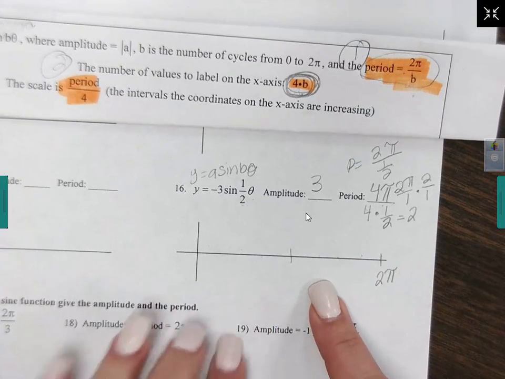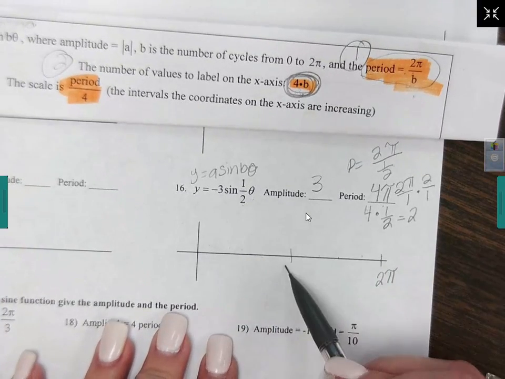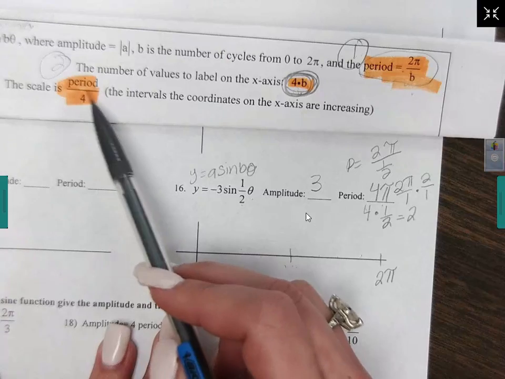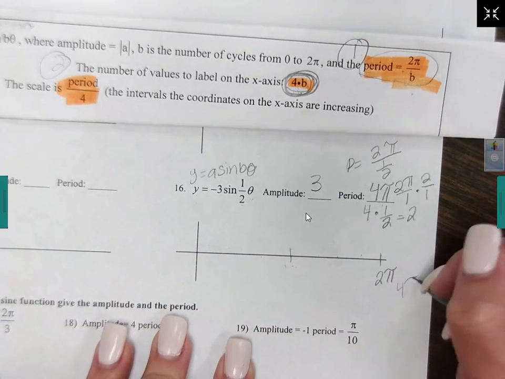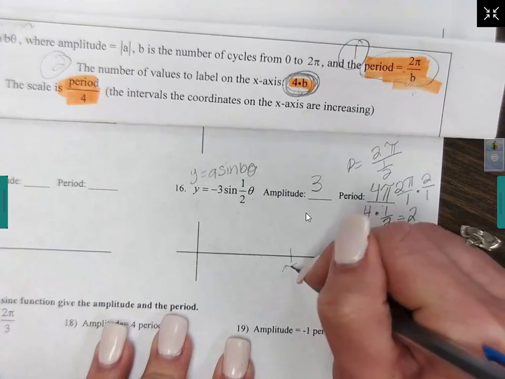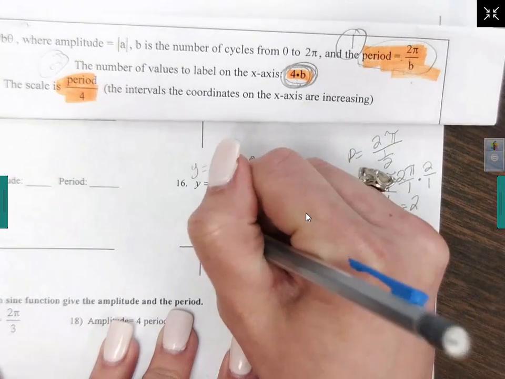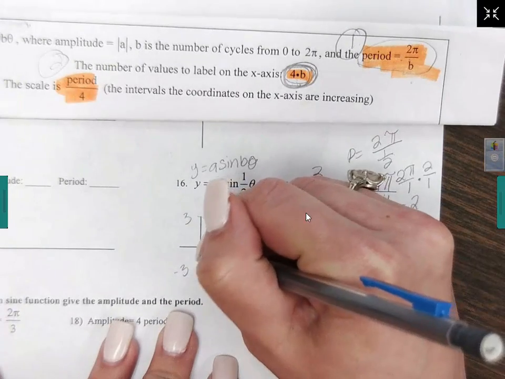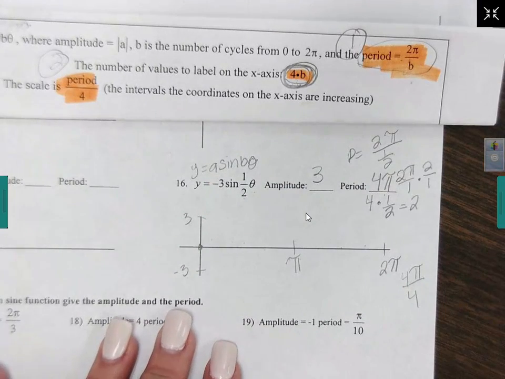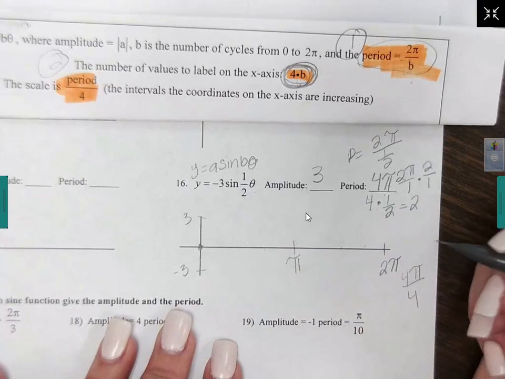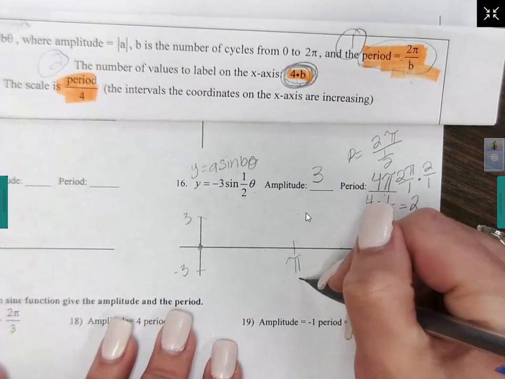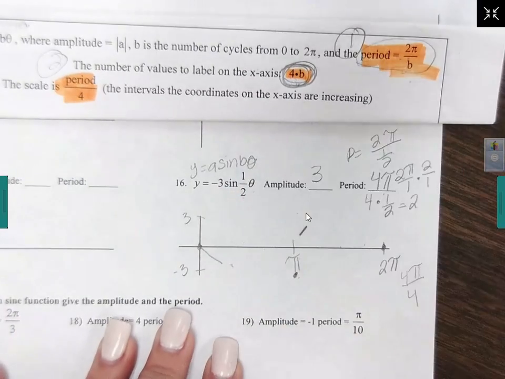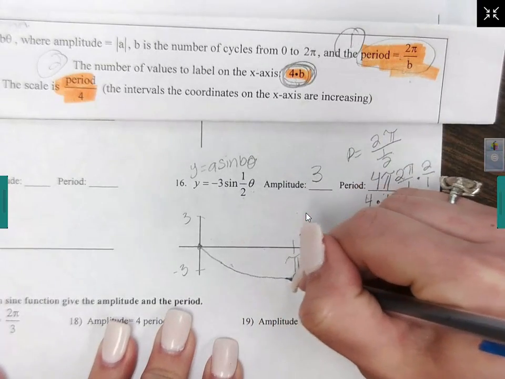Do you see that? We could probably just already know that this is pi, because we cut this in half, but let's calculate it using 4 pi divided by 4, and that's just pi. Good. This is 3 and negative 3. We know our first point is going to be at 0, 0. Now, next point is going to be here or here? Bottom, right? Do you see how this is only half of our cycle?